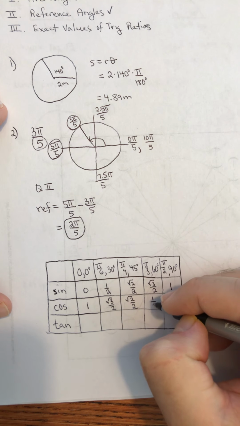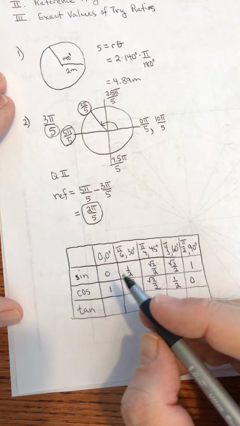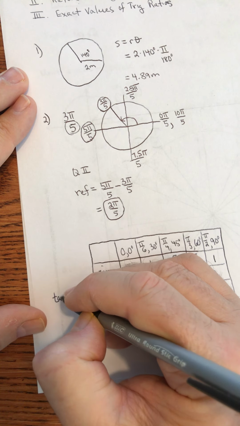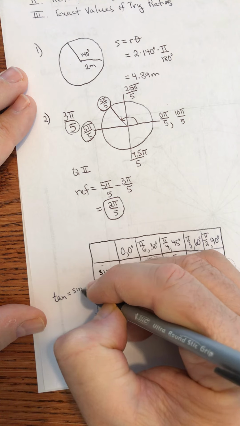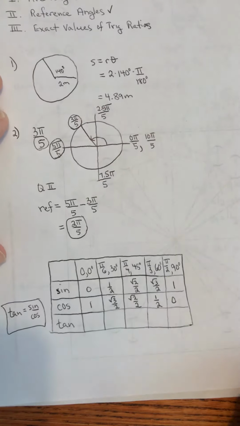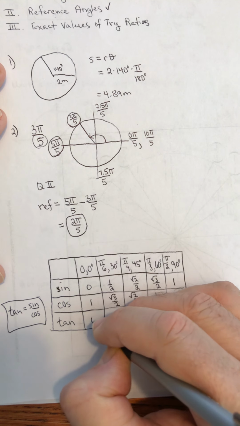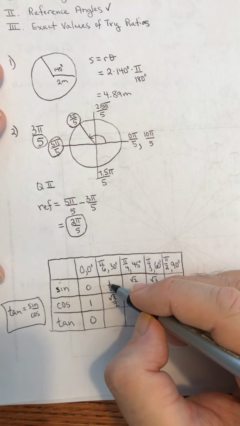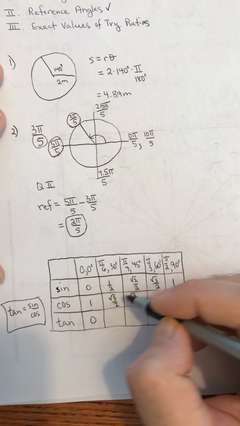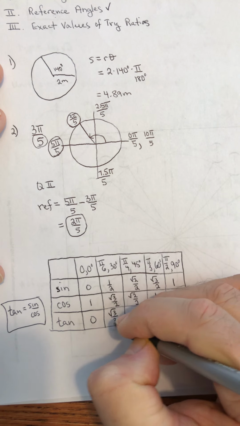So I just write those down because I'm going to need these. And then the tangent is sine divided by cosine. Very, very important. Sine divided by cosine. But knowing that, all I have to do is take this 0, divide by 1, which is 0. This 1/2 divided by that, just flip that over and multiply. If you did that correctly, you should get the square root of 3 over 3.